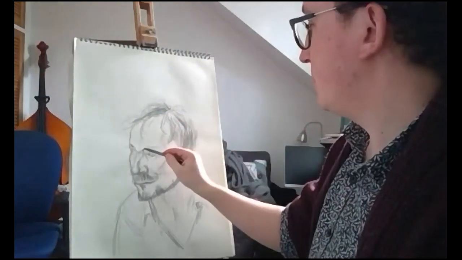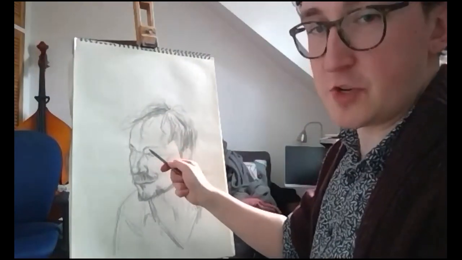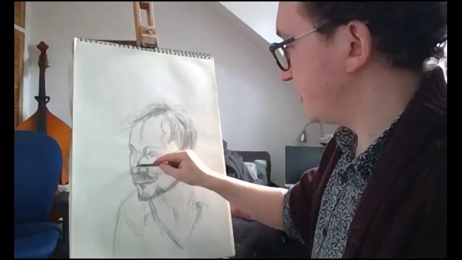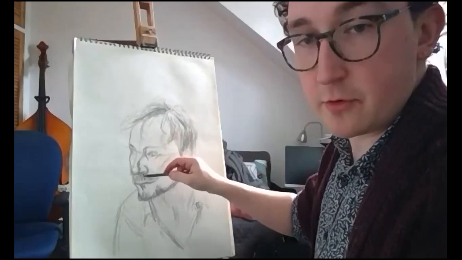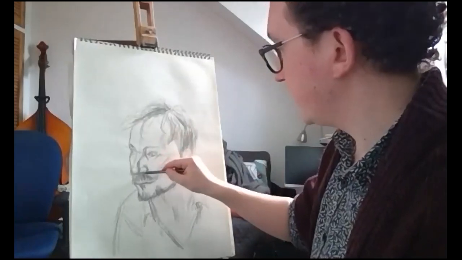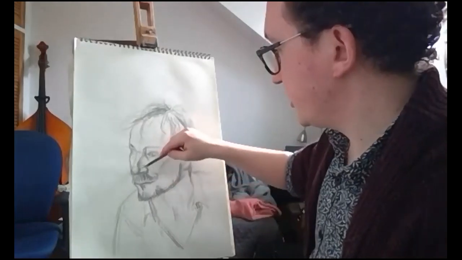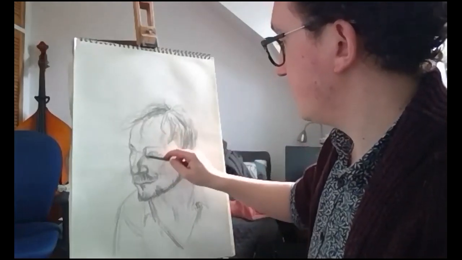Whilst we wait for people to return, I'll just finish off what I was doing before the flapjacks came out. We were looking at the nose, remember? So we're just going to shade that a bit better.